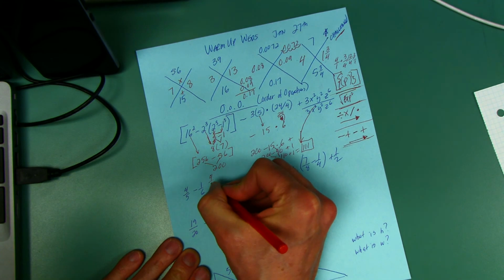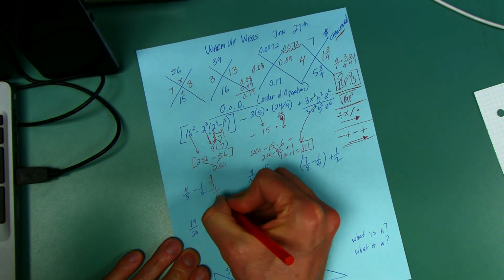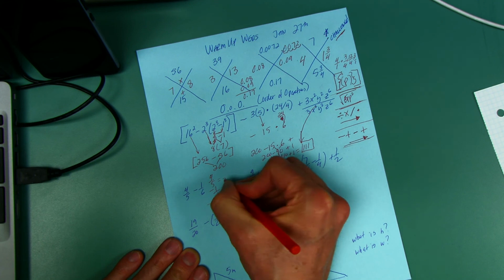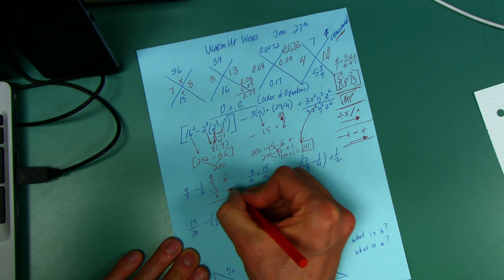This is taking a long time. I've been talking too much. I have to get a common denominator. We're going with 30ths on here because 5 and 6 go into 30.